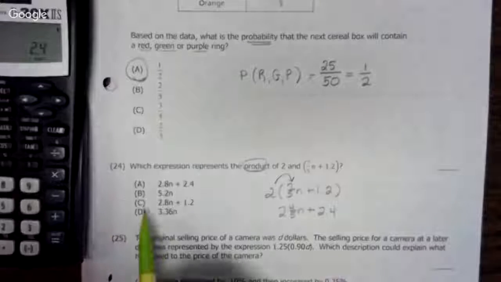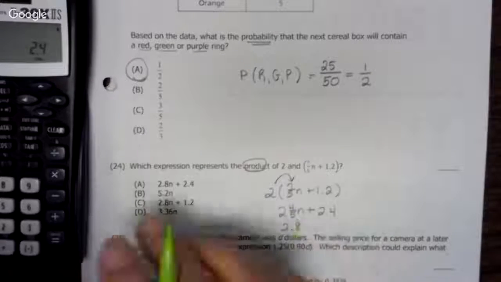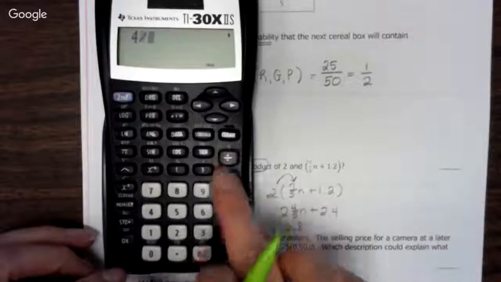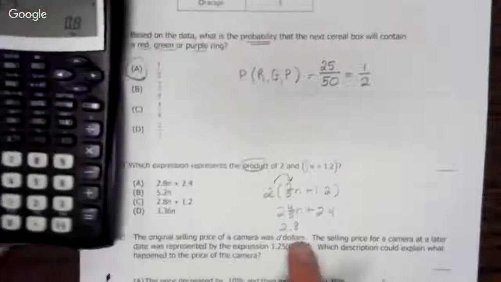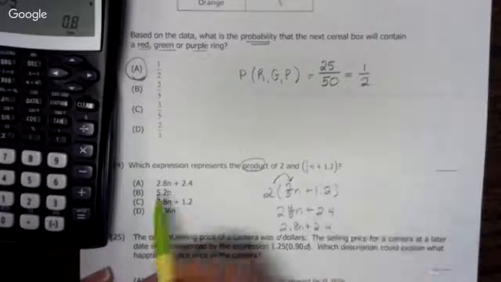So that would be choice. Now, 2 4/5 is 2.8. If you wanted to figure that out, you could just take 4 divided by 5. That gives you 0.8. That's 2.8 n plus 2.4, which is choice A.